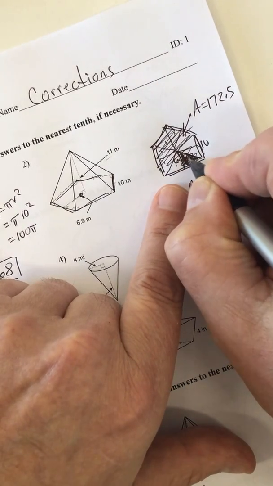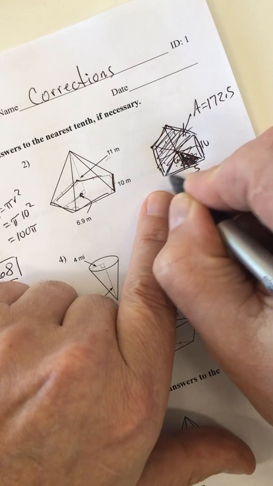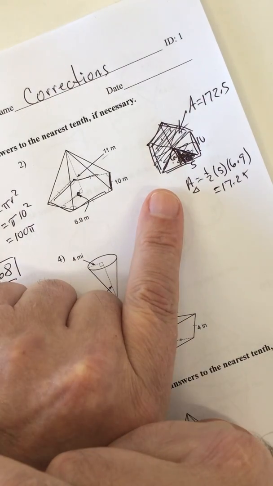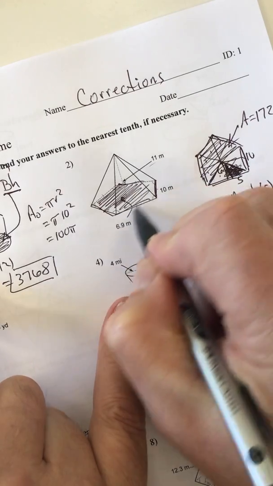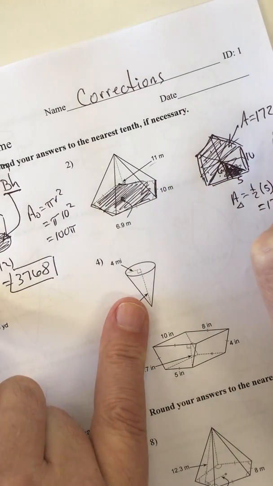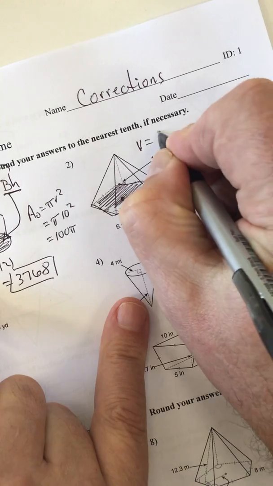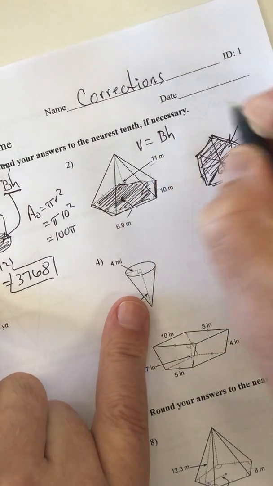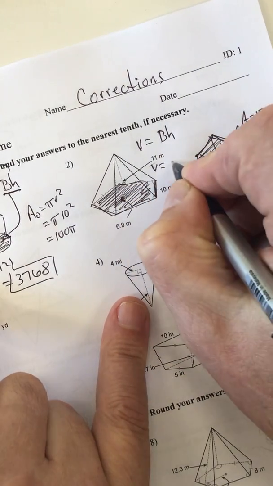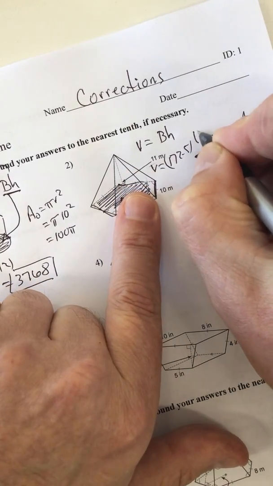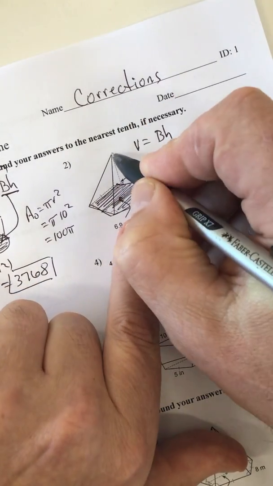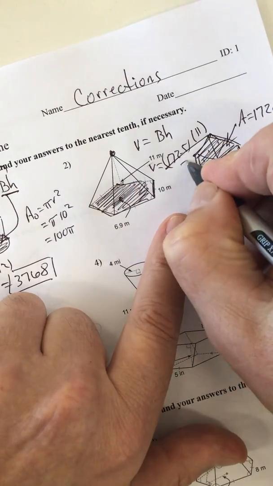We found this little triangle, and then there was 2 per side, and there were 5 sides, so there should have been 10 of them. So the area of what it's sitting on is 172.5. The volume is the area of the base times the height. So the volume here is that 172.5 times a height. Now the straight up and down height is 11. But then if it comes to a point, it's always 1/3 as much.